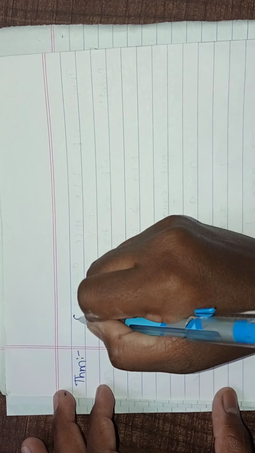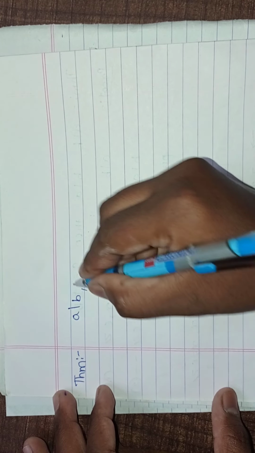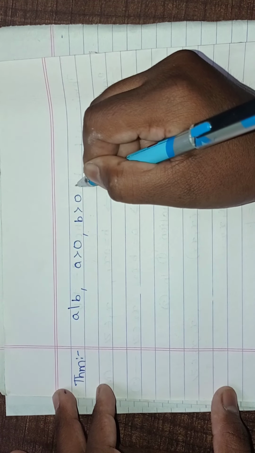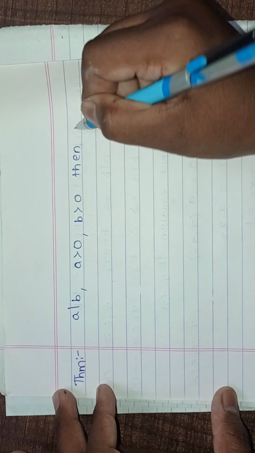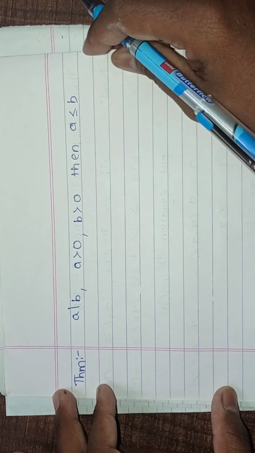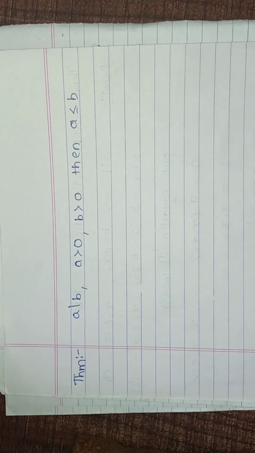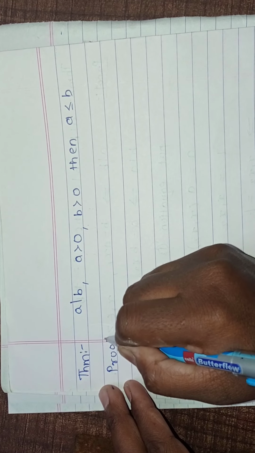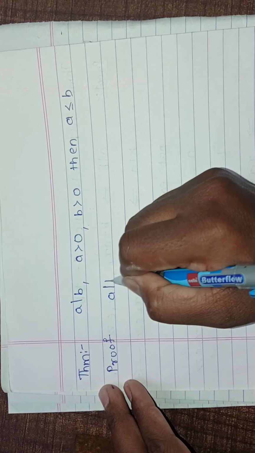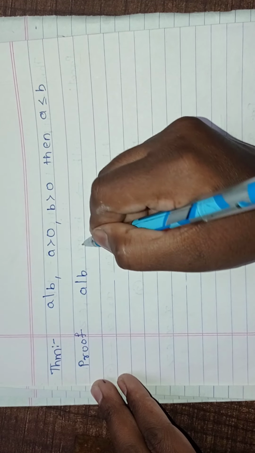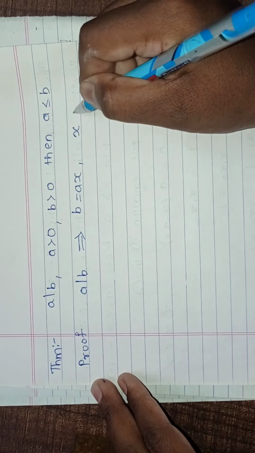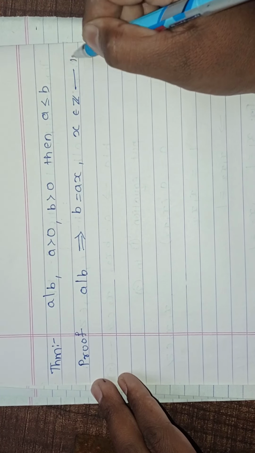Now the next theorem: if A divides B, with A greater than 0 and B greater than 0, then A is less than or equal to B. Here is the proof. We are given A divides B, so by the definition of divisibility, B is equal to Ax, where x belongs to Z, any integer, equation number 1.